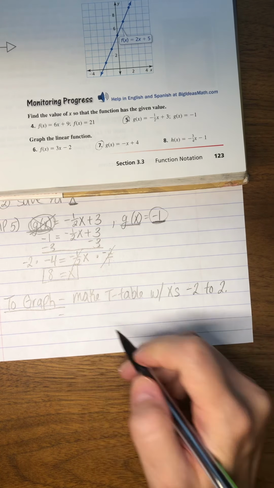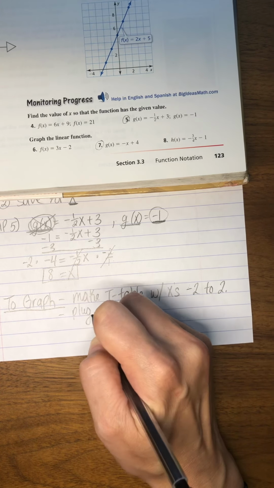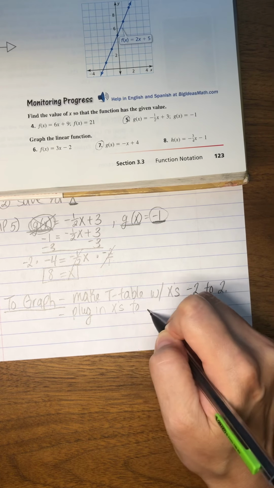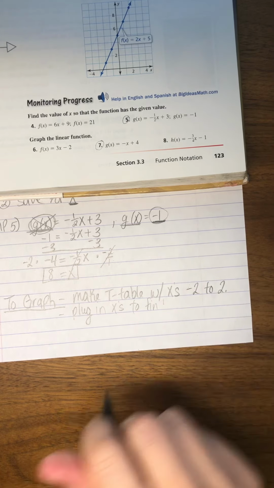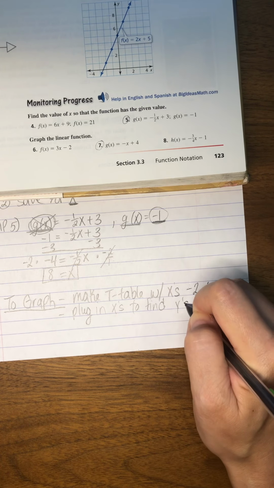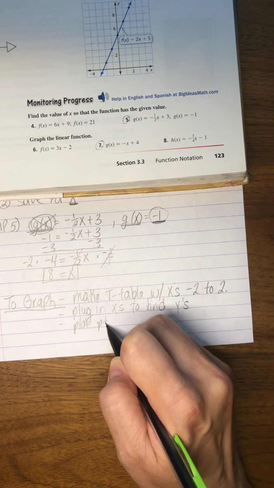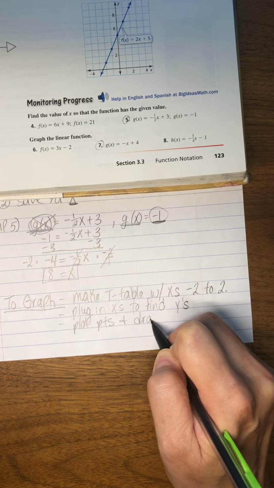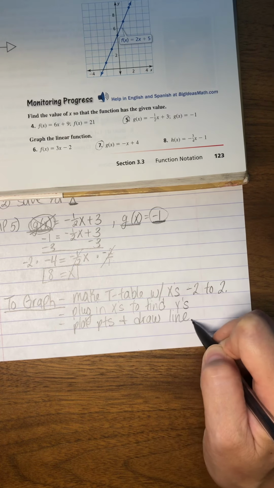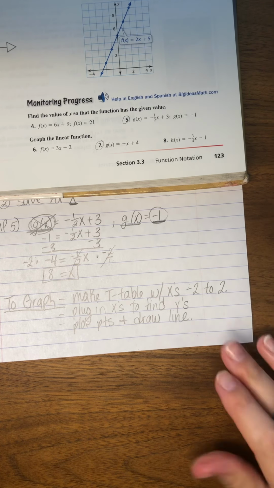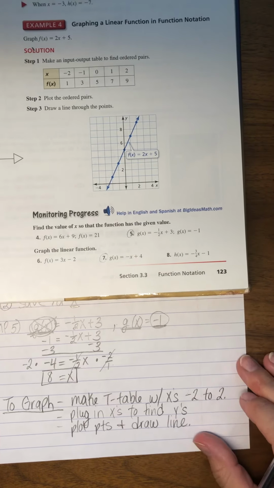And then you're going to plug in the x's to find the y's. Okay, then your last step is you're going to plot the points and draw the line. So because it is a linear function, you do want to connect it with a line so that it forms a linear graph.